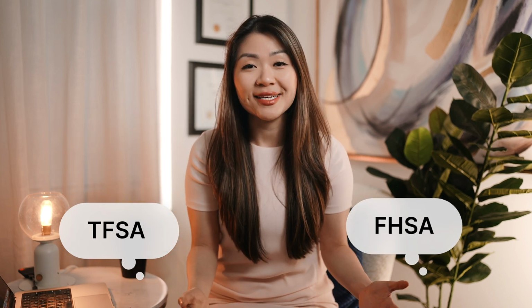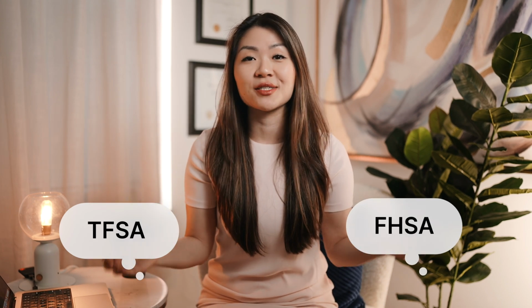The final thing I'll say about tax-free accounts, which is the TFSA and the FHSA, is that you can generally invest in any sort of marketable security under that account. So this can be any form of interest-bearing investment, GIC, bonds, mutual funds, or it can be stock, which pays dividend income, an ETF or index fund.